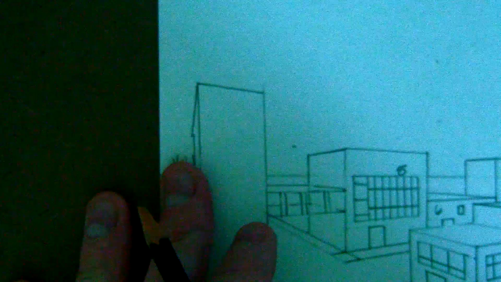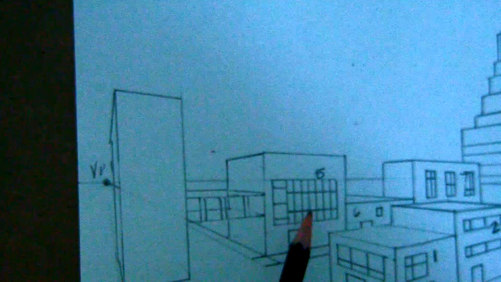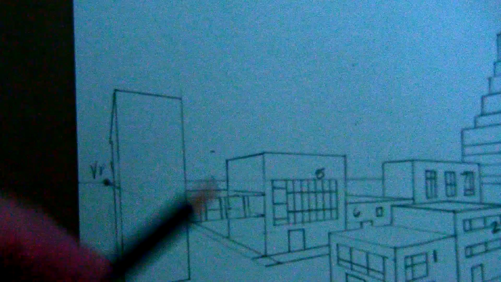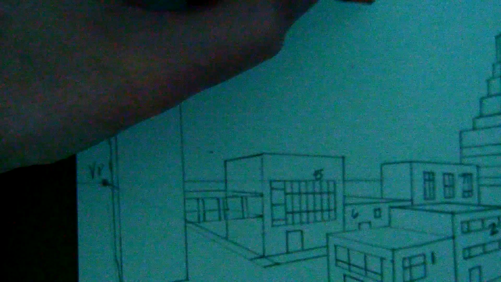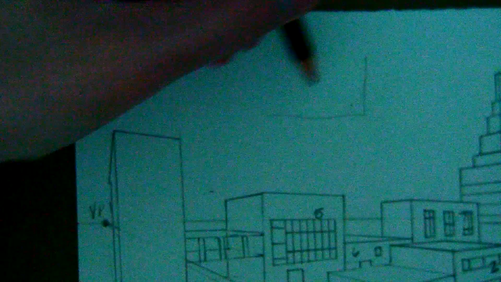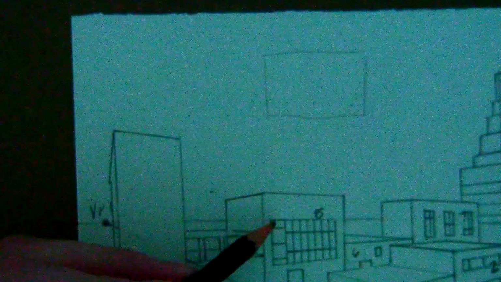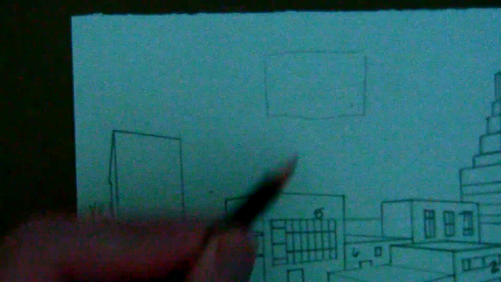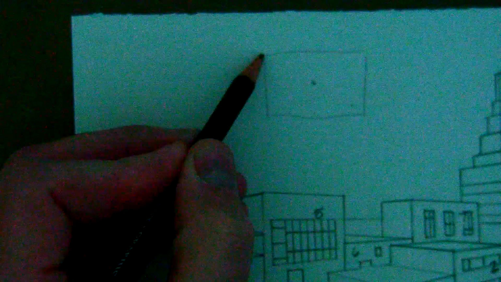Now, let's do a pointed roof for this building right here. All we're going to do, and I'm going to just draw it right up here lightly. The roof, let's say this is aerial view of this roof right here. So you're in a helicopter, you're flying directly over top of it, that's what you see. Well, to be able to find the center, to be able to make a pointed roof, you just make a dot in the middle, you crisscross really, and there's going to be a dot in the middle.